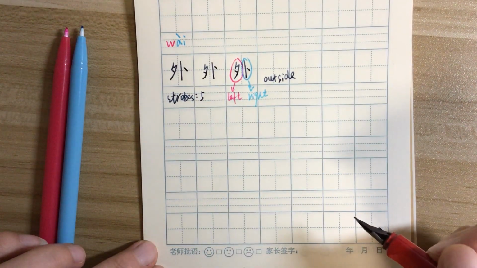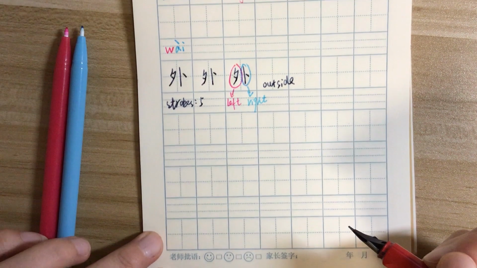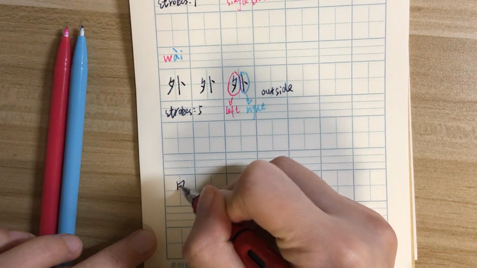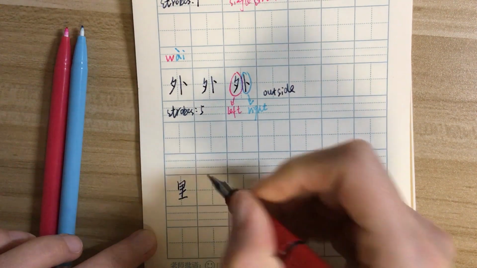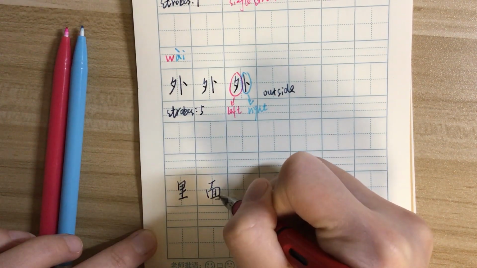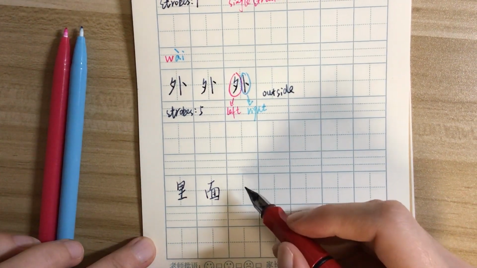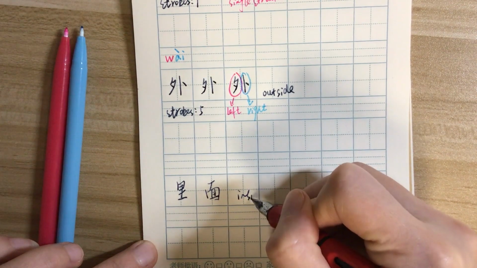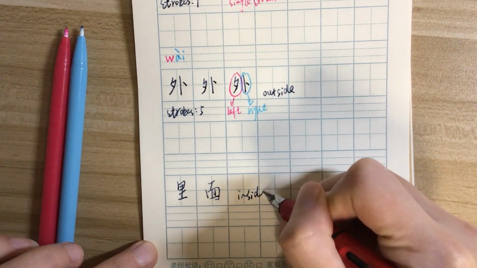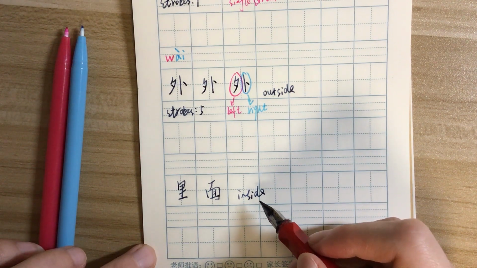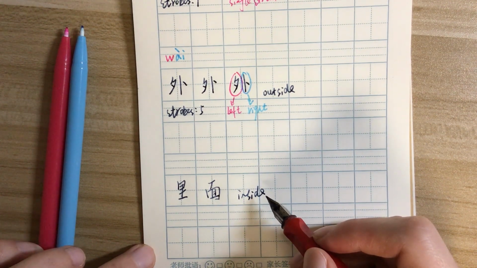So, the first vocabulary we are going to learn is 里面, 里面. It means inside, right? Inside. 她在里面. She is inside.